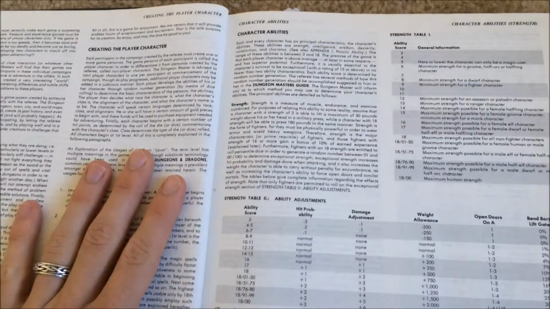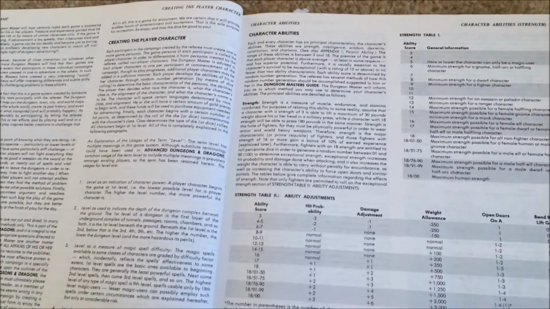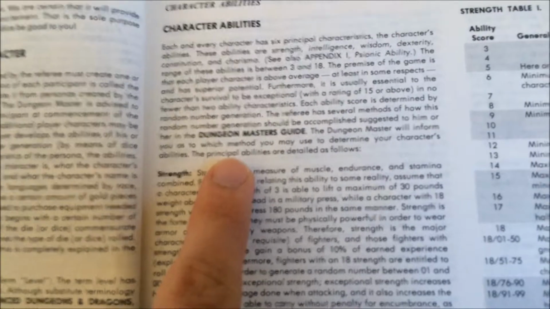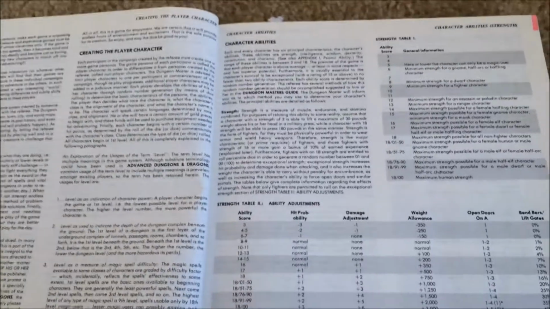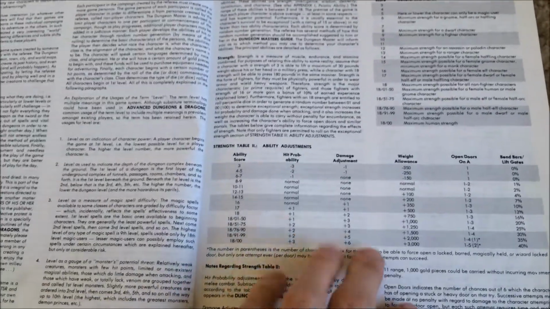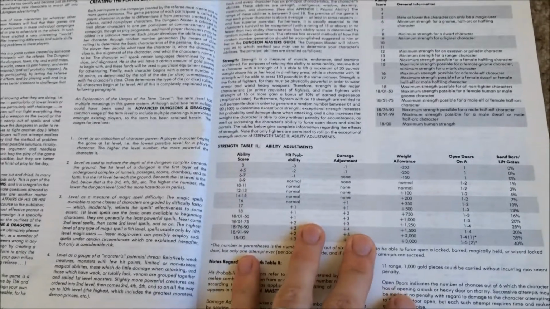Something else I noticed is that it doesn't tell you how to go and roll your ability scores. It's something saved specifically for the Dungeon Master's Guide. I think this is to give more power to the Dungeon Master and keep more of the rules in the dark for the players, so players don't know the ins and outs on how to go and abuse the mechanics of the game.